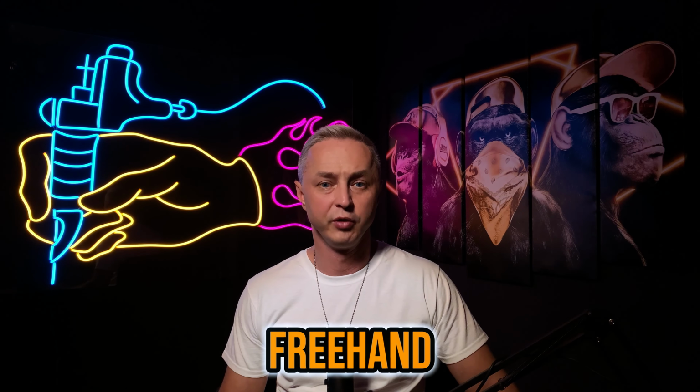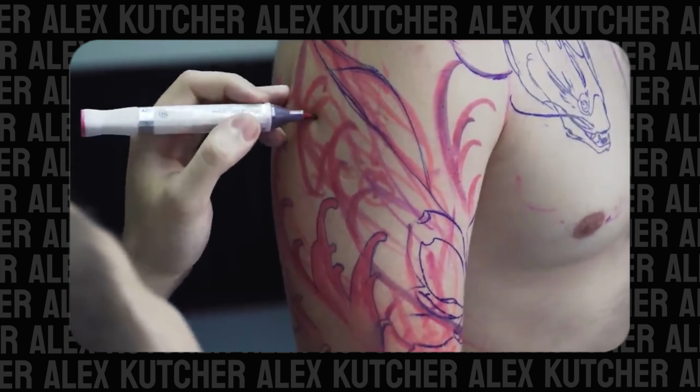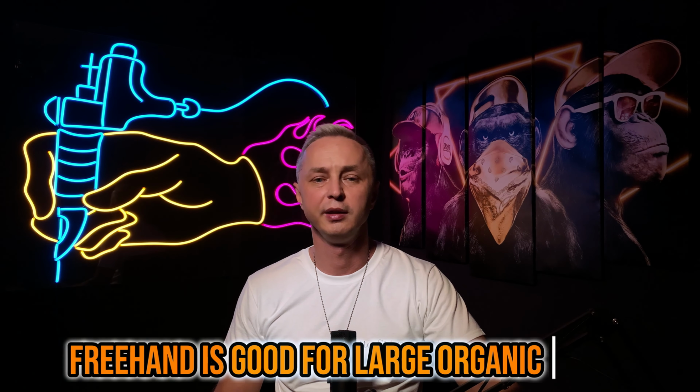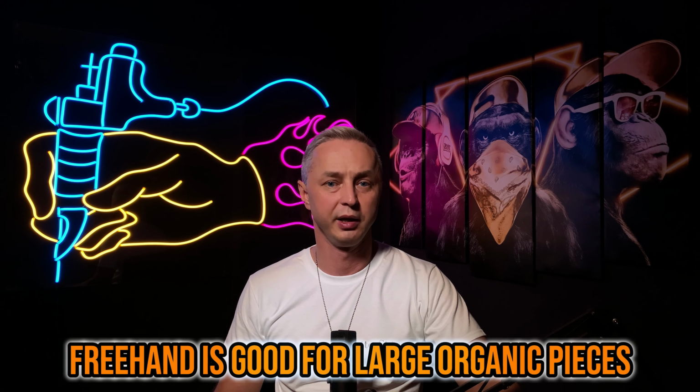Option 3 is freehand. Freehand is great because you can perfectly adapt the design to the body's anatomy, making it look way better than a transferred drawing. Freehand is especially good for large organic pieces, as organic designs fit according to the muscle anatomy. When you see a sleeve with an organic design, you know it's impossible to just print a stencil and perfectly fit it to the body. It's almost impossible. But you can also draw smaller tattoos freehand.